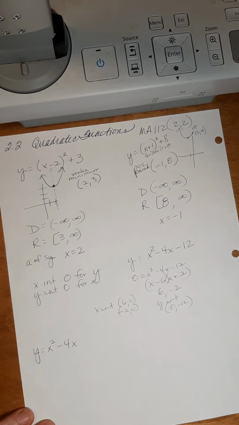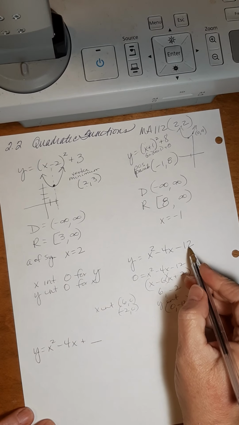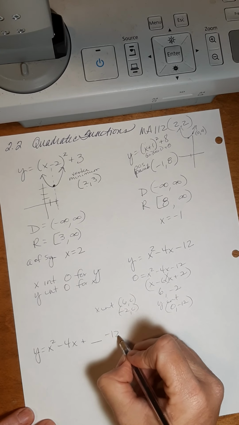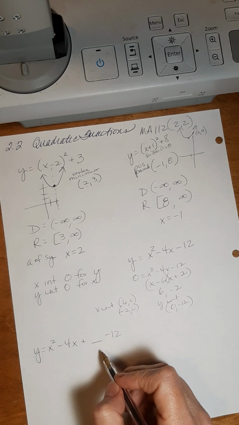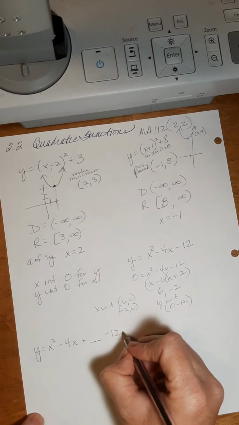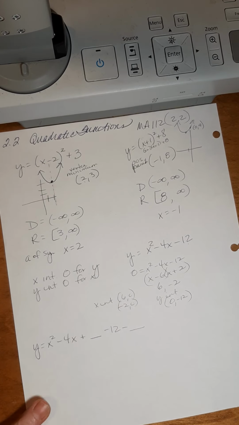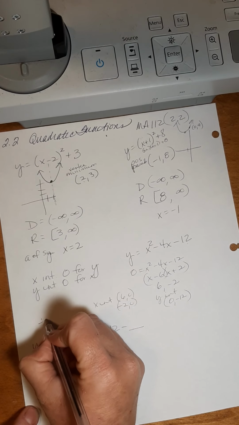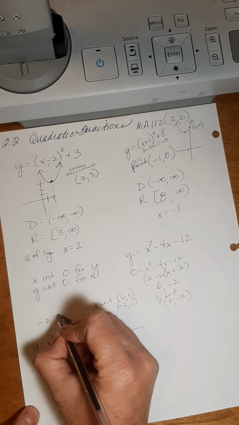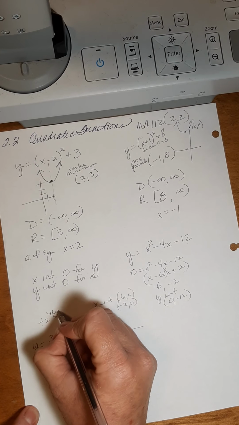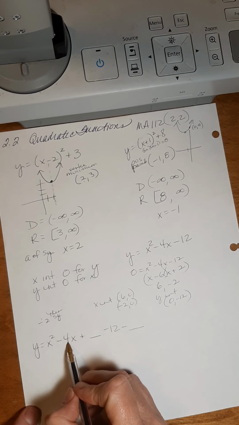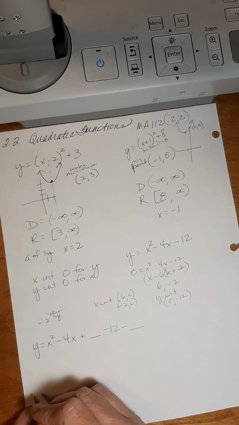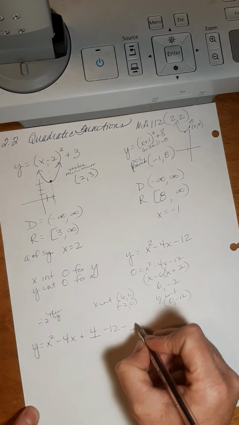Remember, you get your x's together plus blank, bring down the minus 12, and remember, since you're working on the same side, if you add the blank, you got to take away the blank. And to find the blank, you always do the same thing. Divide by 2, then square. So -4 divided by 2, -2, squared, 4.